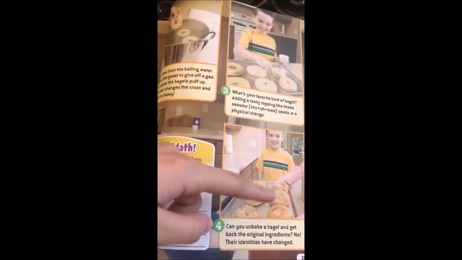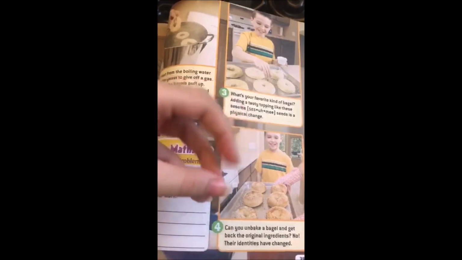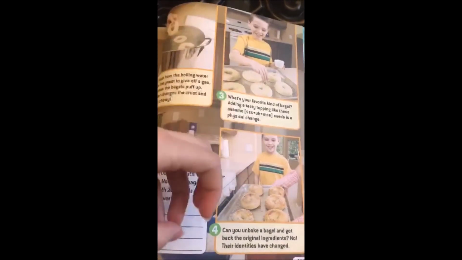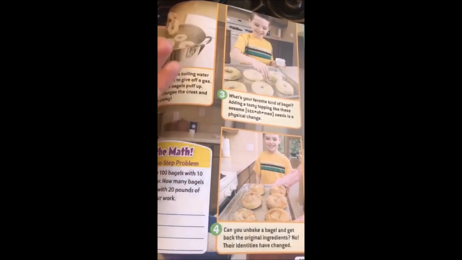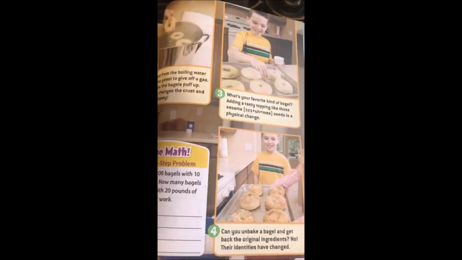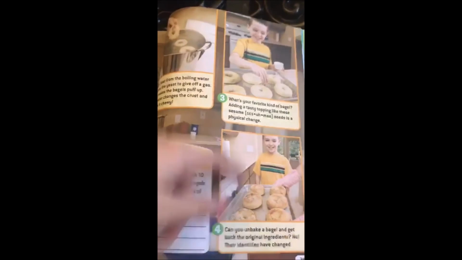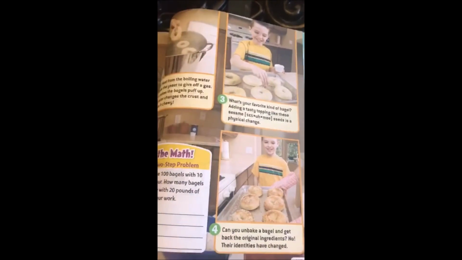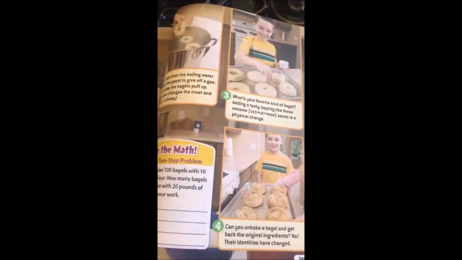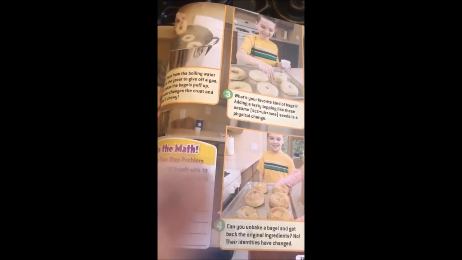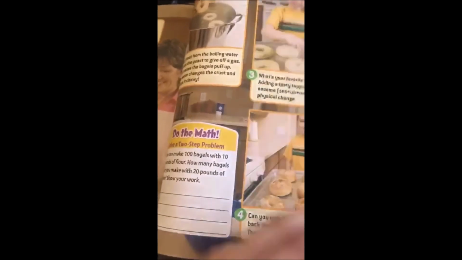But here it's a new matter, it's a new item, it's a new thing. So it's our bagel. So here we have a chemical change because it turns from a dough into a yummy thing that we can eat.